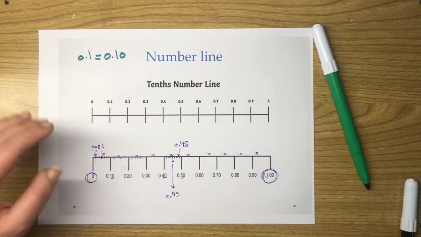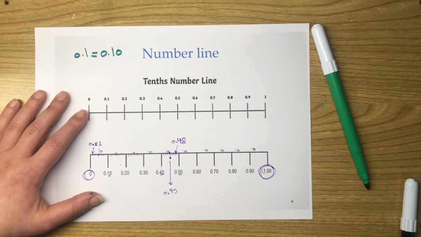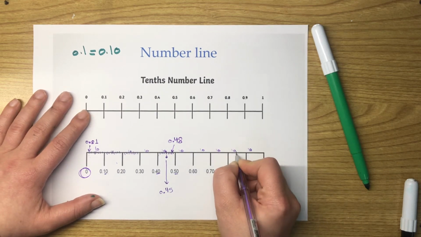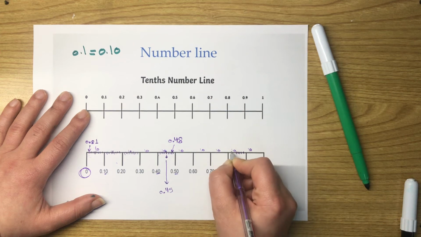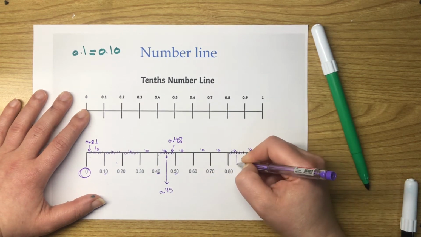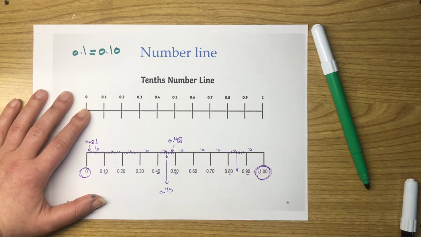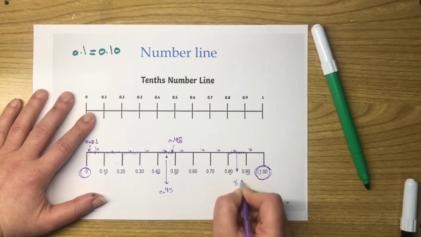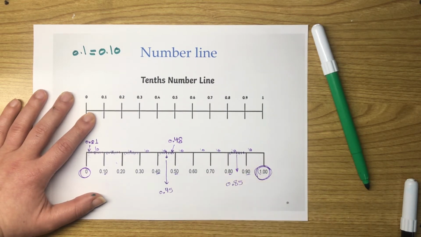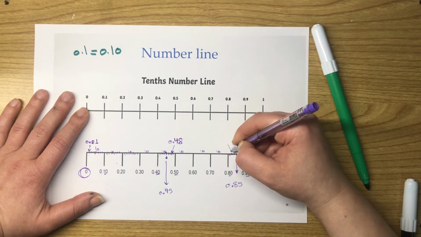I'm gonna take another example. I'm gonna take this interval. I'm gonna divide this interval into 10 equal parts. What is the halfway between the 80 and the 90? The halfway between the 80 and the 90 is 85. Good job, guys. Okay, what is this point here?